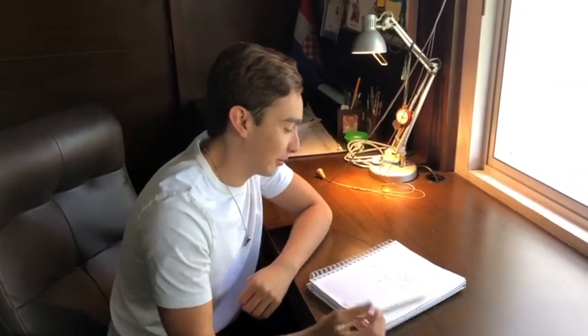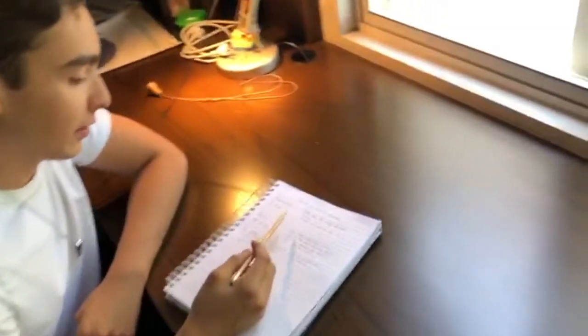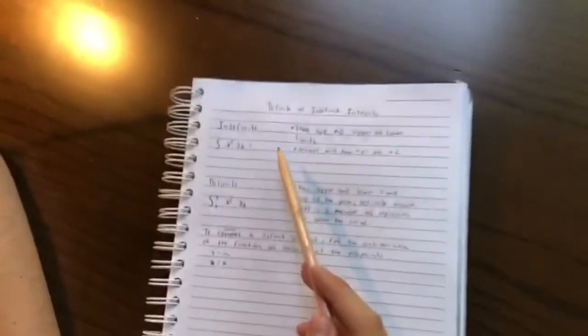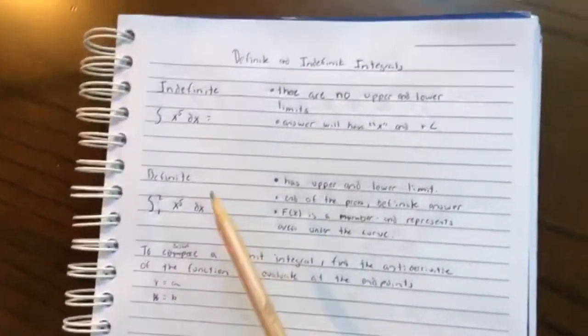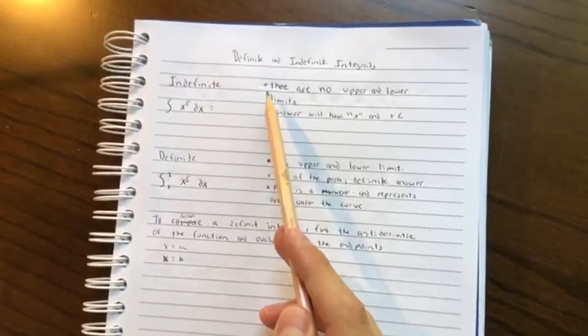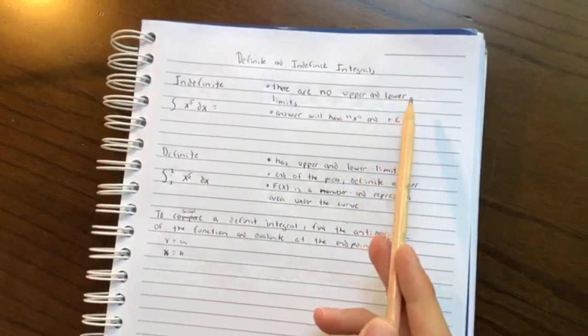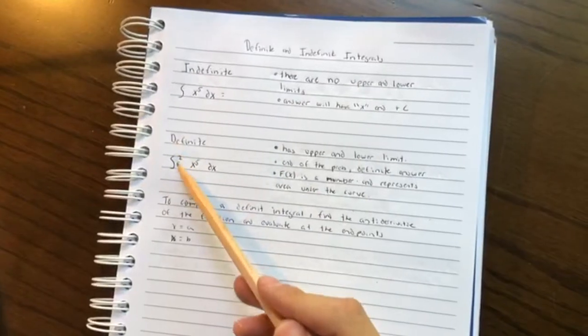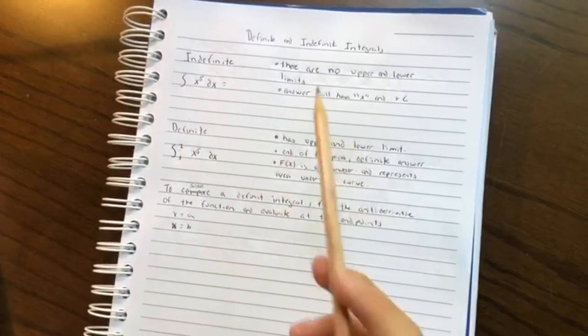I'm going to show you the theory of definite and indefinite integrals. As you can see, I'm going to show you first the main differences between them and their characteristics. In indefinite integrals, the first characteristic is there are no upper and lower limits. By this I mean these numbers here that represent limits.